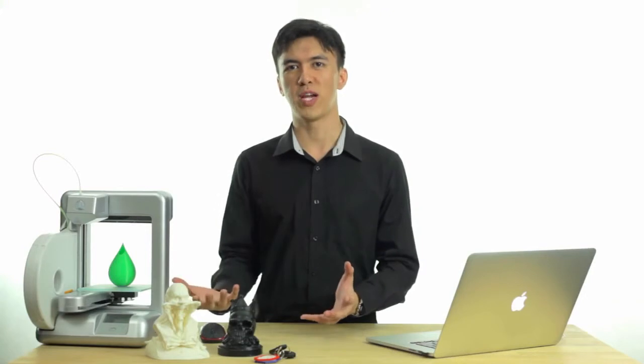After you have this 3D file, this STL file, how are you going to print your object out? One of the options you can have is if you have your own 3D printer, you can print out using your own printer. If not, there are services around that can print it out for you.